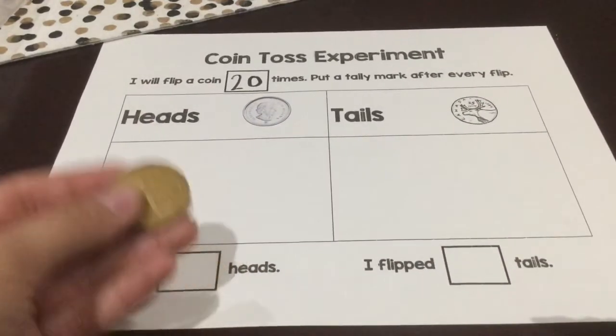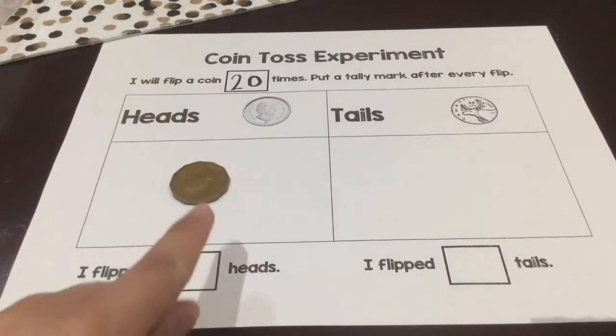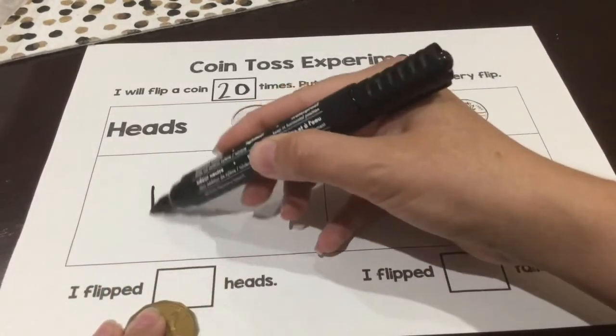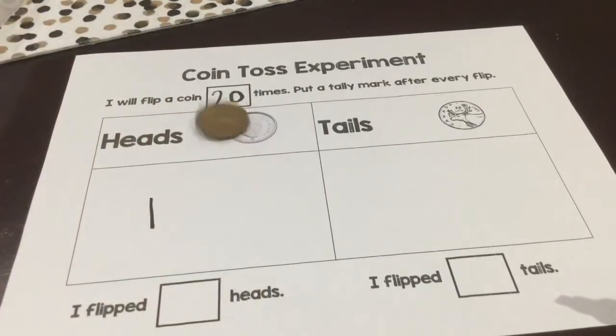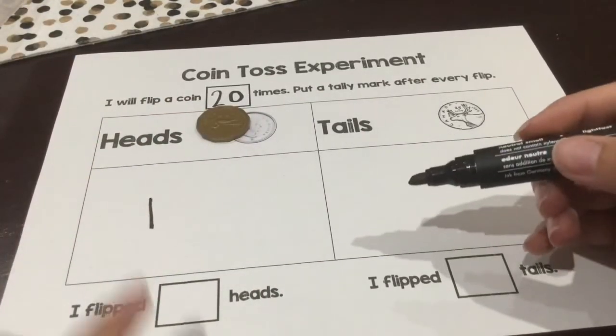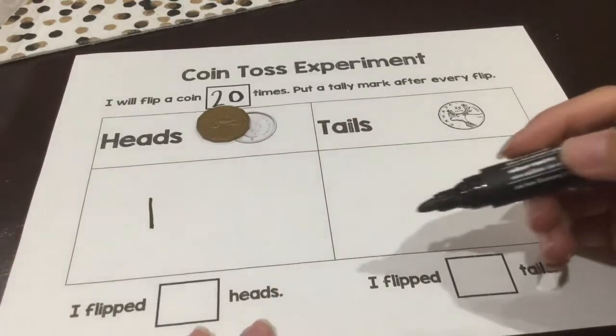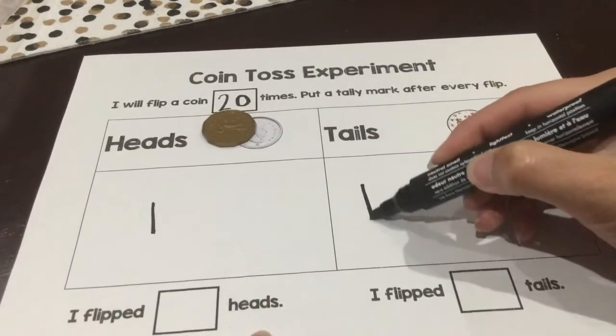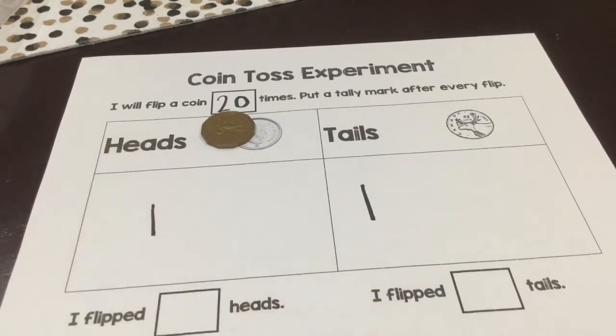So I'm going to flip the coin, and I'm going to put a tally mark where I need to. So let's get started. So that's a head. So I put 1 tally mark on this side, and I keep flipping. That's the picture, so that means it's on the tail side. So I'm going to put it over there, and I can see I flipped my coin 2 times already. I can easily count my tally marks, and I need to get to 20, so I'm going to keep going.